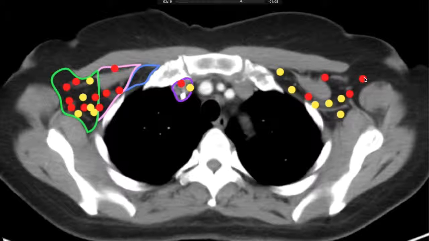Here we're 1 slice below the clavicular head, so you can no longer see the clavicle, and this is where we began to see internal mammary node recurrences. The internal mammary vein dumps into the brachiocephalic vein, so we generally begin to contour the IMNs at this level. 6% of the internal mammary recurrences were between the clavicle and first rib, and almost 2/3 of the IMN recurrences were in the first intercostal space, while none were below the third intercostal space.